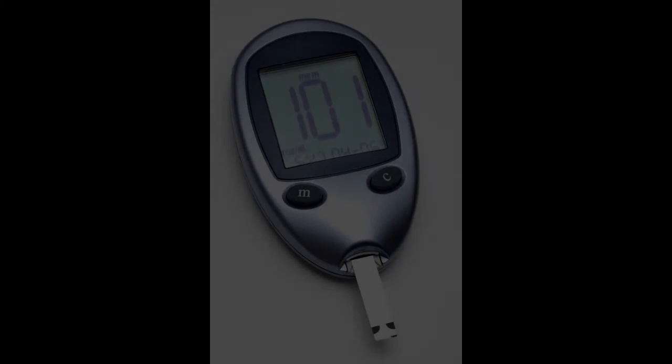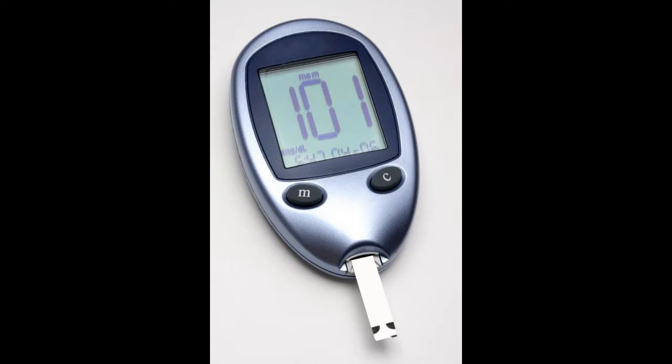As you can see, it is vitally important to keep the amount of sugar in our blood close to a normal level.